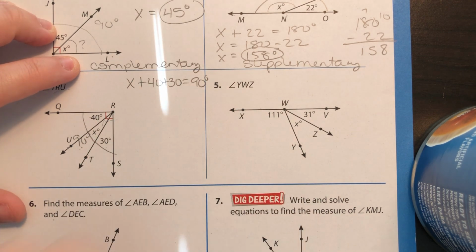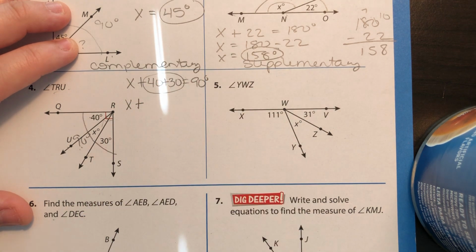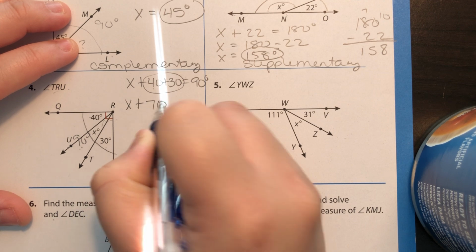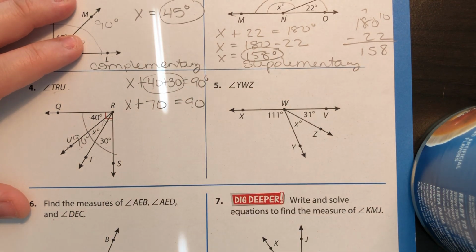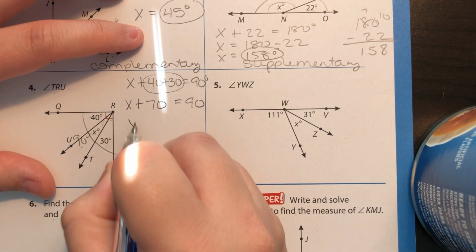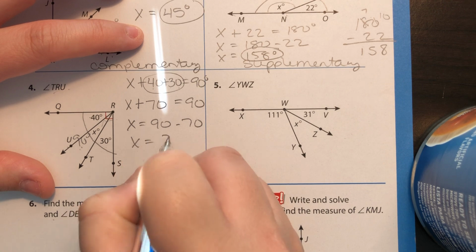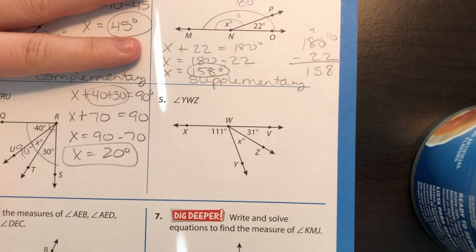In order to solve that, you need an extra step, and that's okay. You're going to do X plus, add the 2 that you already know about. What's 40 plus 30? That's 70, okay? So now, X plus 70 equals 90. Now do the inverse operation. 90, take away 70 to find the missing angle. 20 degrees. There we go.